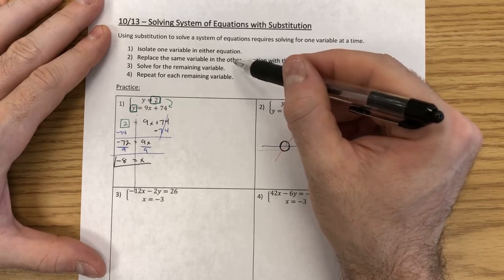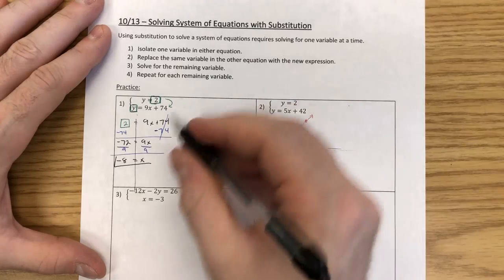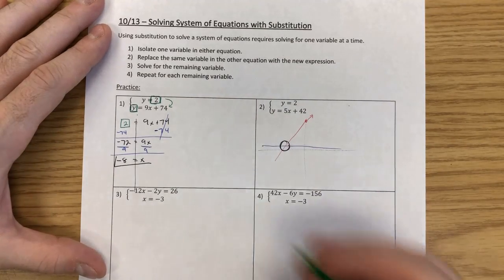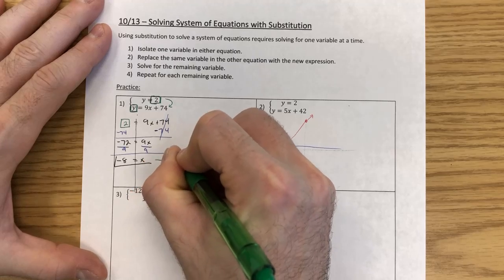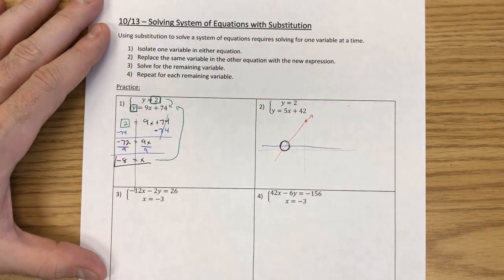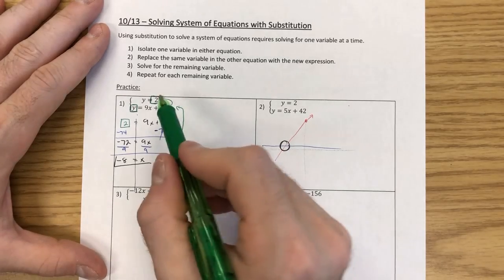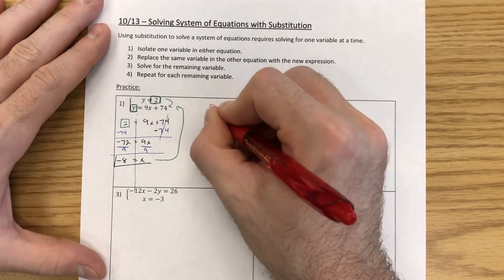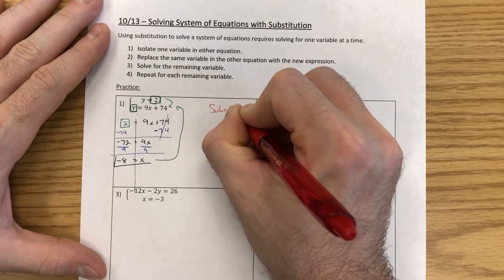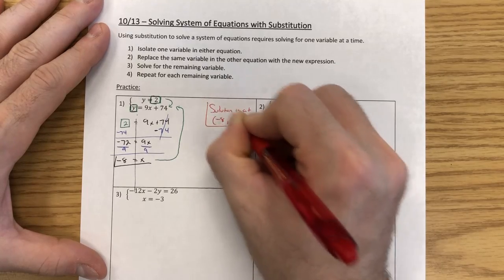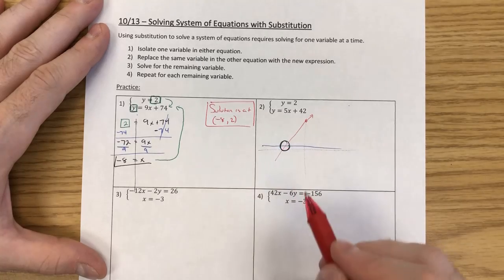So I'm going to isolate and replace. I've already isolated, so I'm going to stick this into one of my original equations to figure out what y is. But wait, don't we already know what y is? Yes, for a horizontal line, we already know one of the values. So we have a solution at negative 8, comma 2, which is exactly what we predicted.